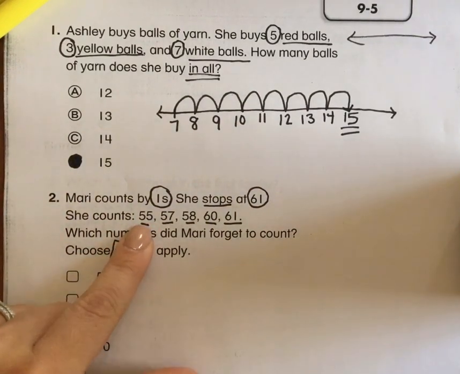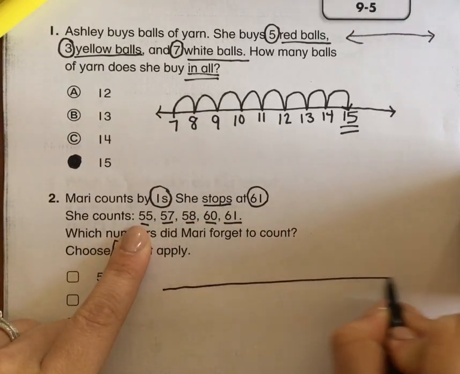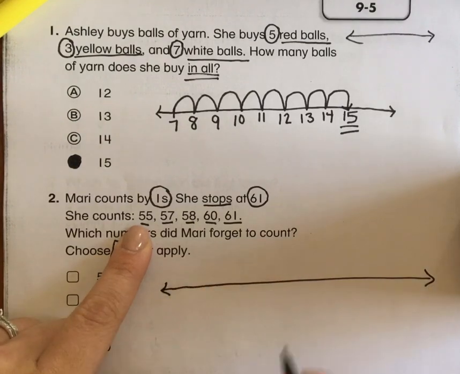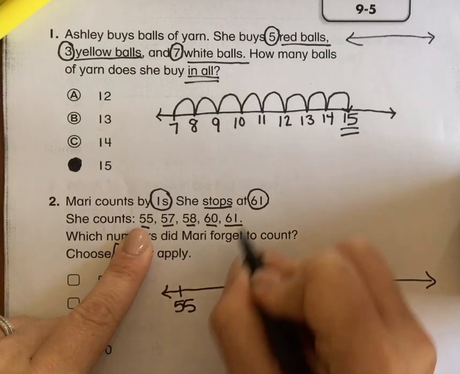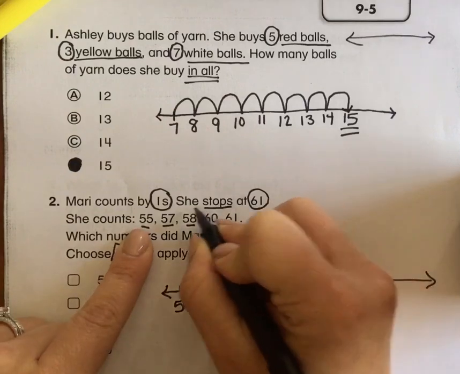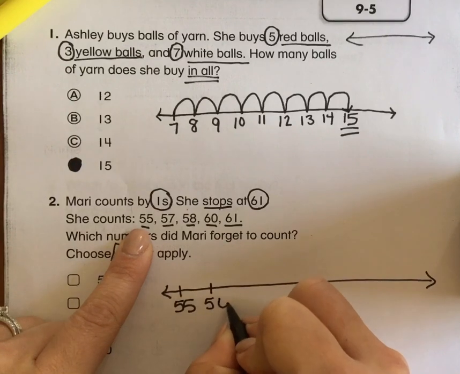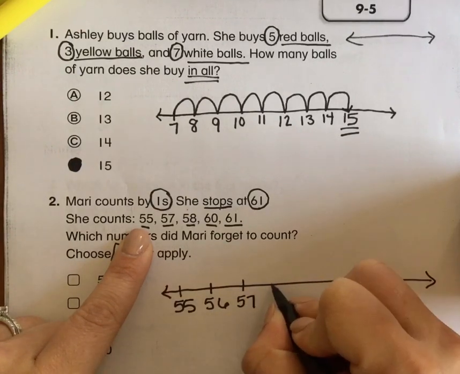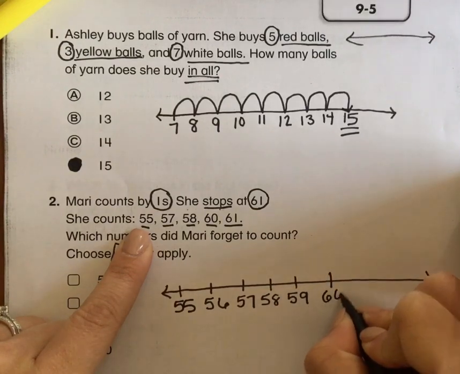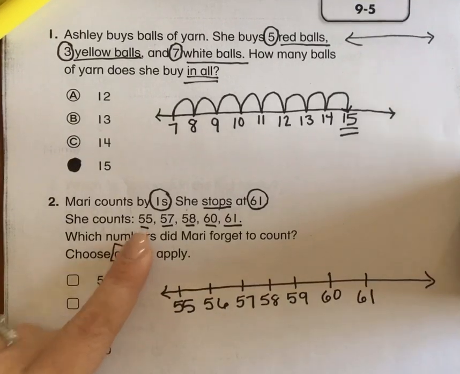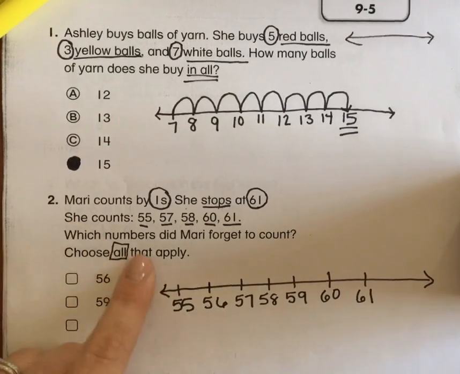Well, let's put her numbers on a number line. She starts at 55. So if you want to draw your number line, you are more than welcome to. And then we're going to count by ones. 55 on that open number line. And then we're going to count up until we get to 61 because she stops at 61. 55, 56, 57, 58, 59, 60, 61. Now, you've done a better job than Mary because Mary skipped some numbers when she was counting.